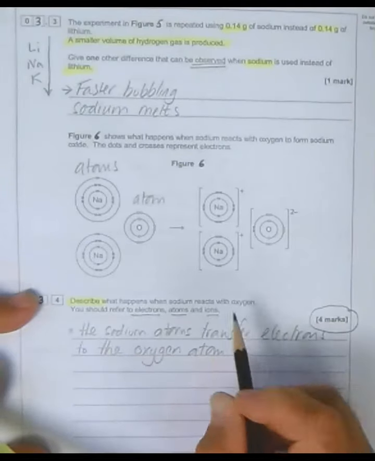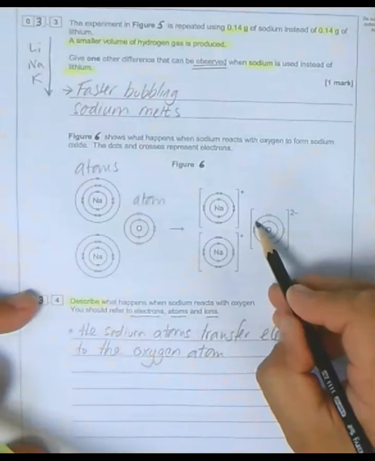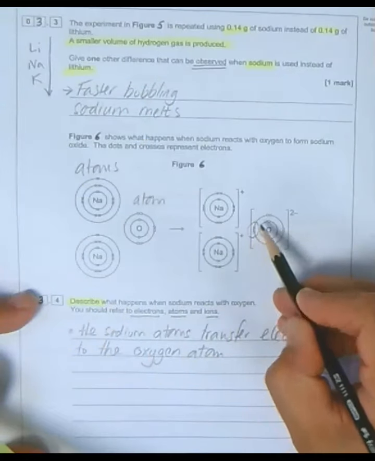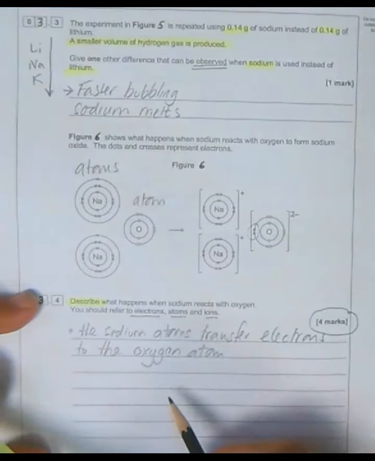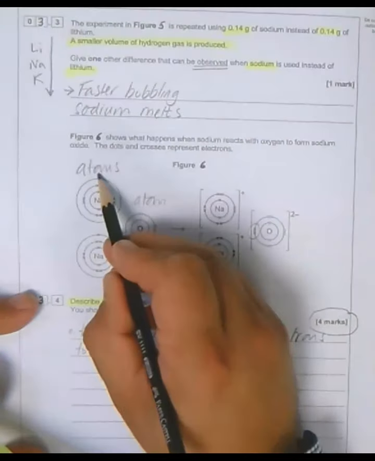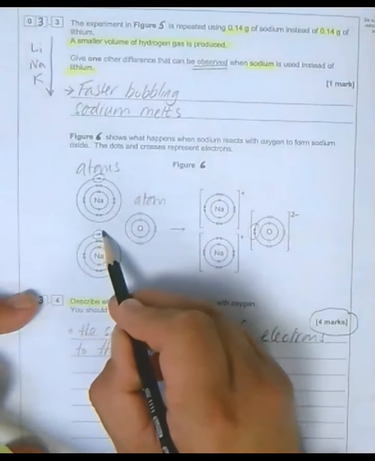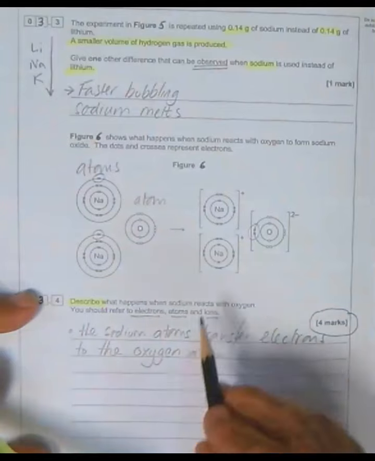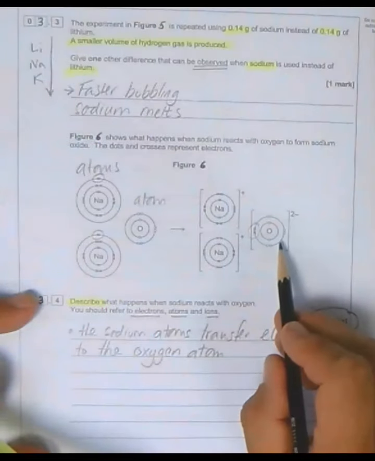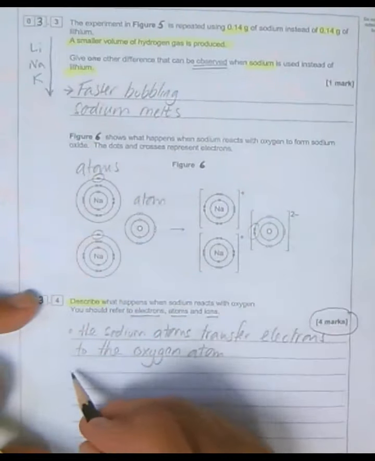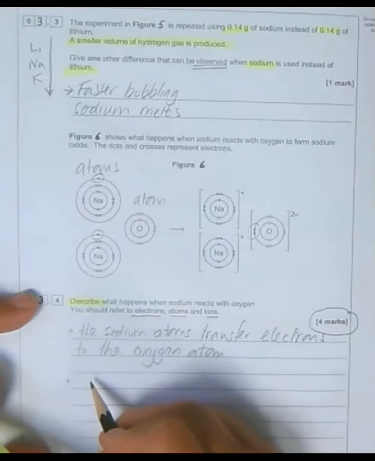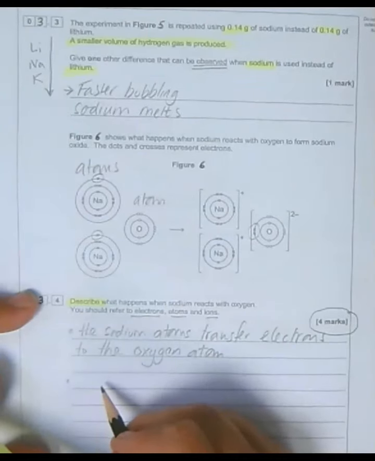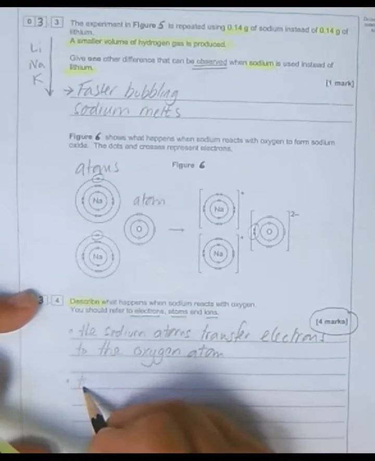Look at the diagram. We can see that here the oxygen has got 2 crosses added to its outermost shell, and the sodium atoms have lost their outermost electron, and that's because they've transferred them to the oxygen. That means that the sodium and oxygen have changed. They're no longer atoms, and they have become ions.